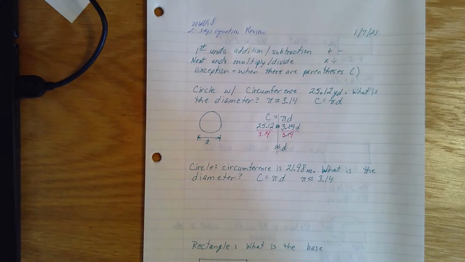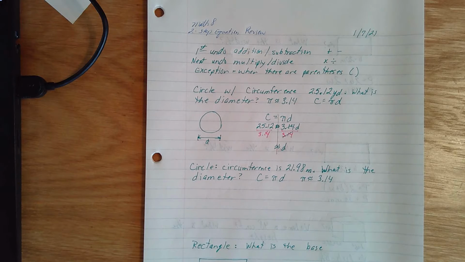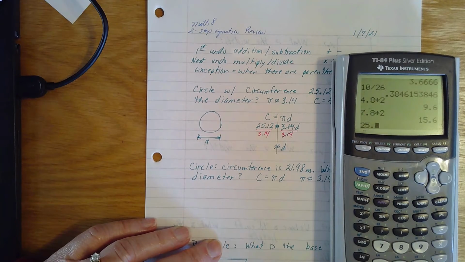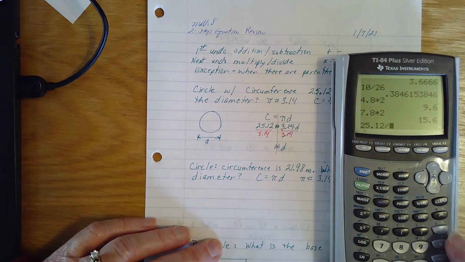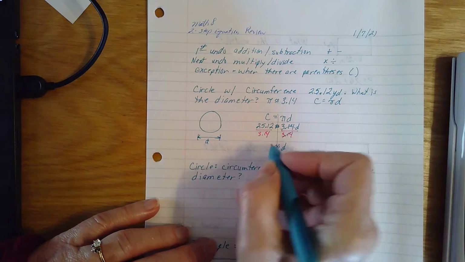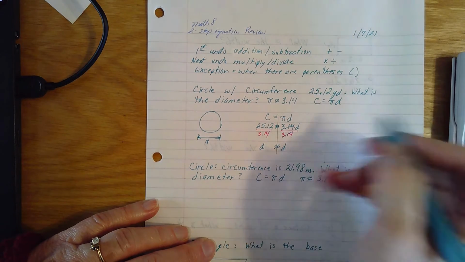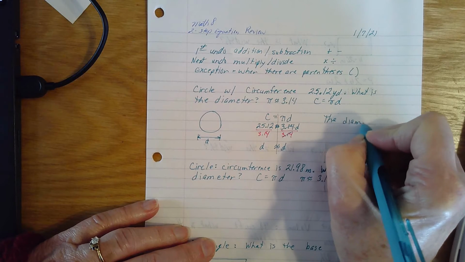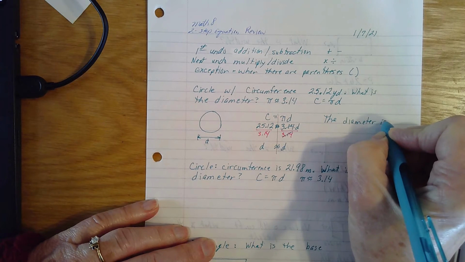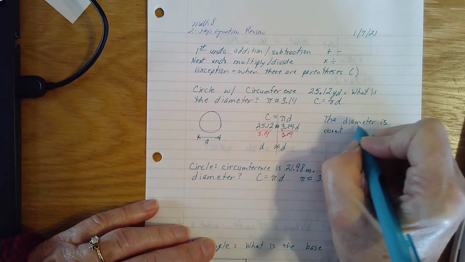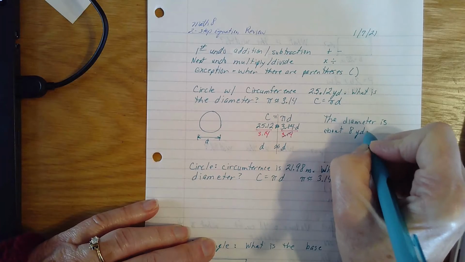Now let's grab a calculator. This is an excellent use of a calculator to do this. So I would do 25.12 divided by 3.14. So the diameter is approximately 8. Okay. So then I would finish up: the diameter is about 8 yards.